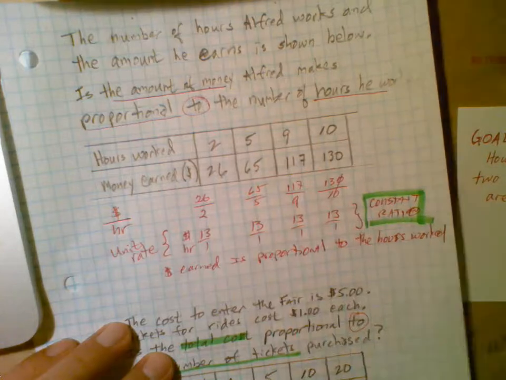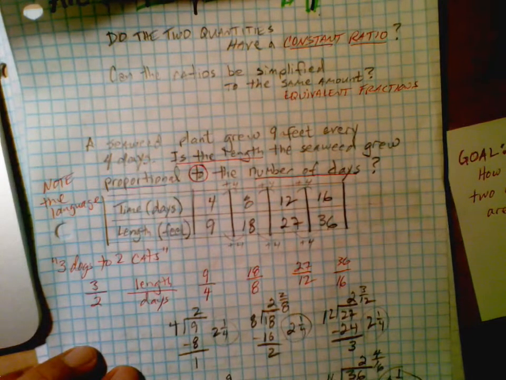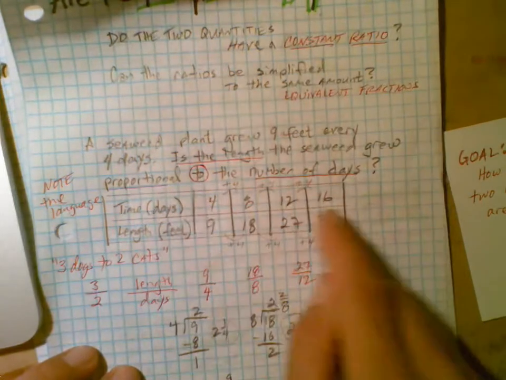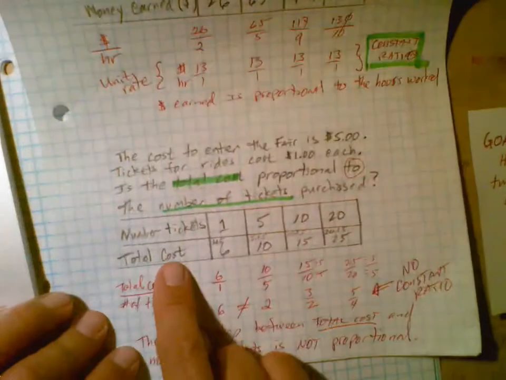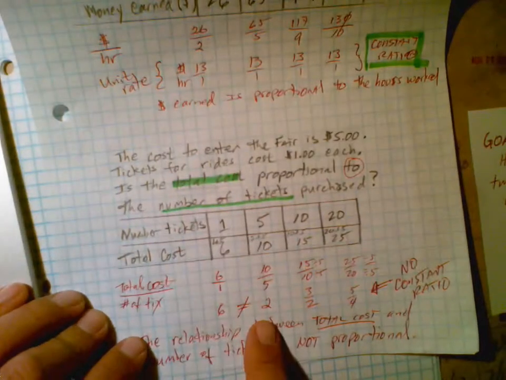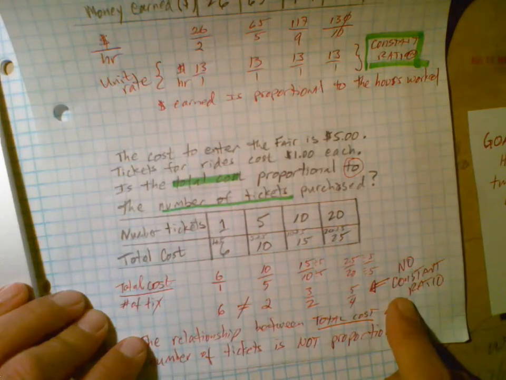So in this case it works. These all simplified to the same thing, 2 1/4. So this was a constant ratio. This relationship is proportional. And this last one here with the total cost and the number of tickets is not proportional because the ratios did not simplify to the same thing.